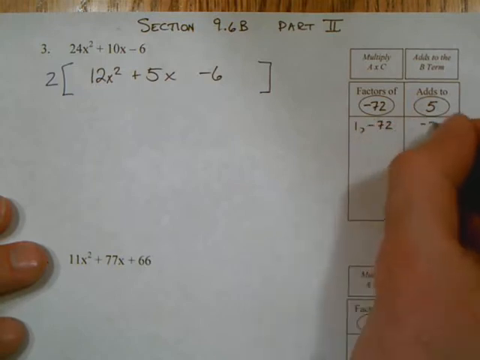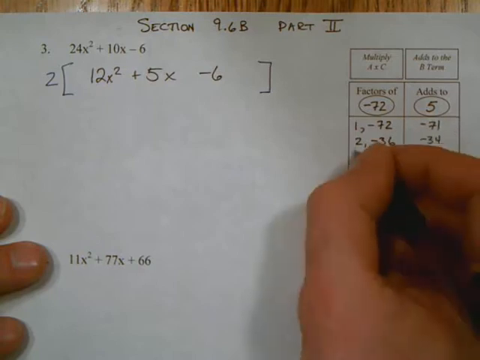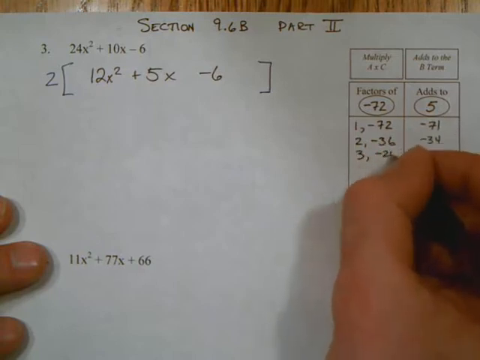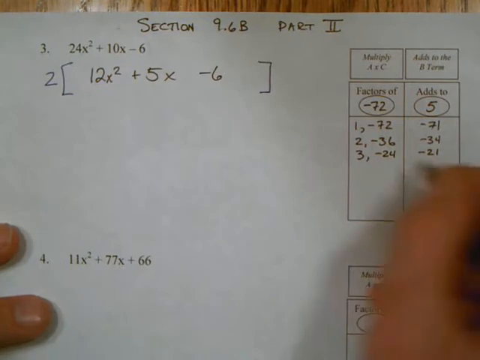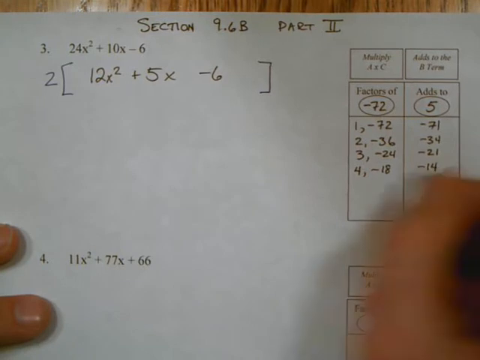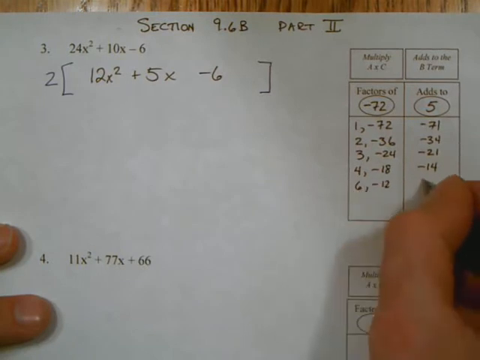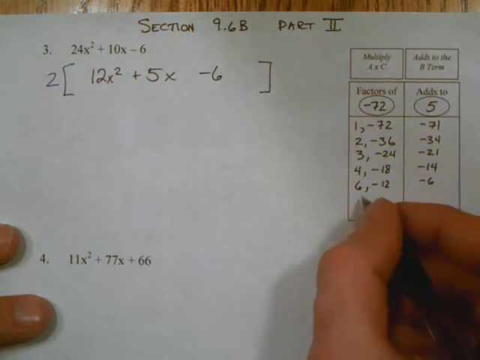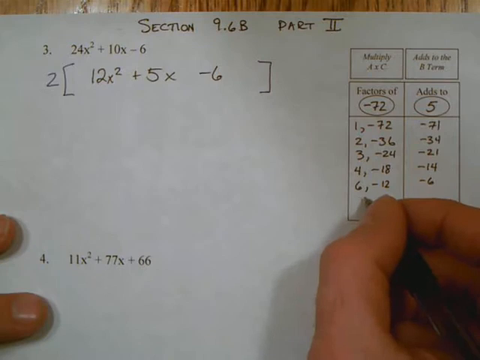1 and negative 72. That doesn't work. 2 and negative 36. That doesn't work. 3 and negative 24. That doesn't work. Now, if you need to use a calculator for some of these, that's okay. 4 and negative 18. That's still too high. 5 doesn't go in. 6 and negative 12. That's negative 6. We're getting very close. Does 7 go in? No. Does 8 go in? No.